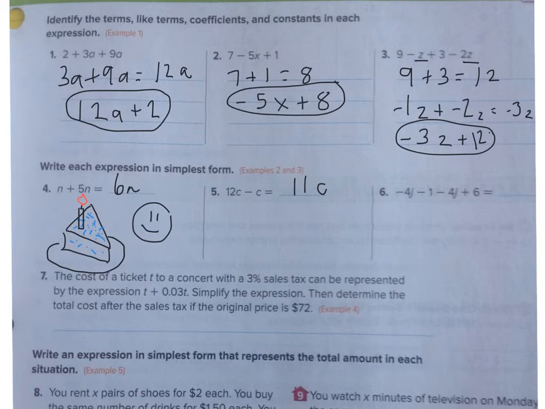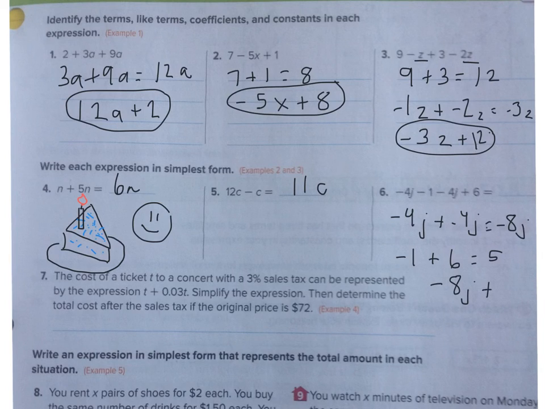And finally, in number 6, we need to combine like terms. So we'll take negative 4j plus another negative 4j, which is a total of negative 8j. And then we have negative 1 plus positive 6 equals 5. When we add those together, we get negative 8j plus 5. And that's our expression in simplest form.